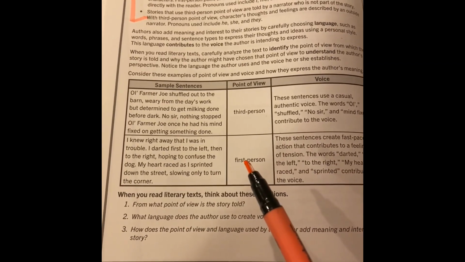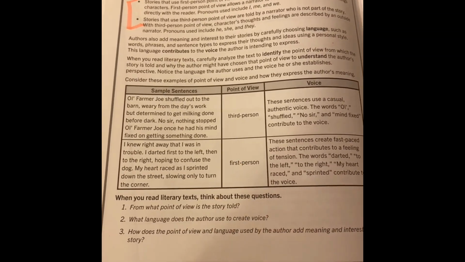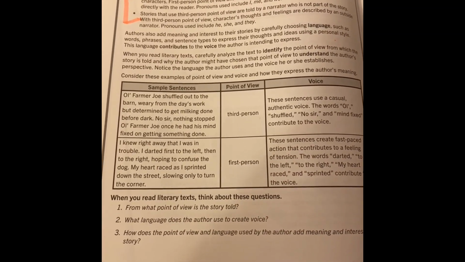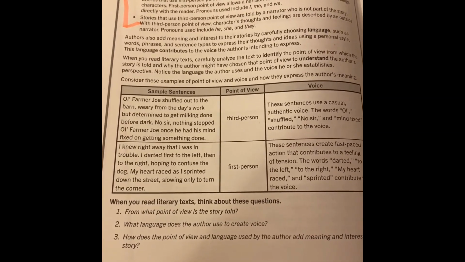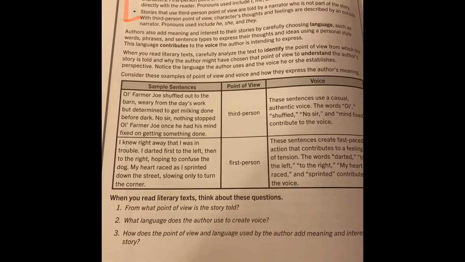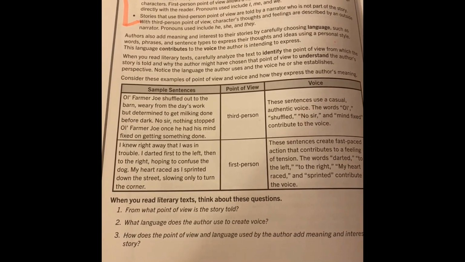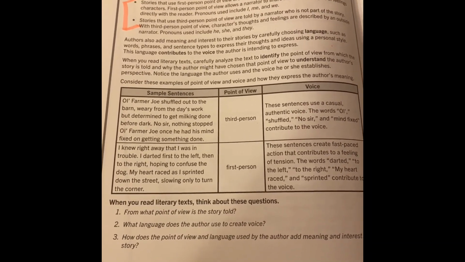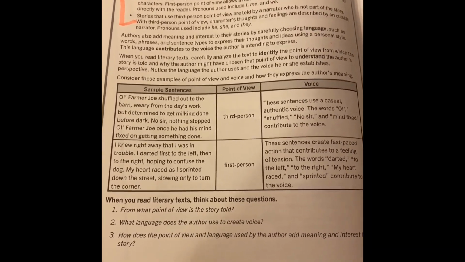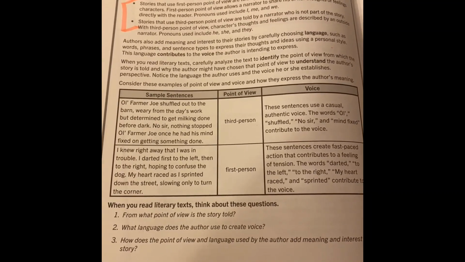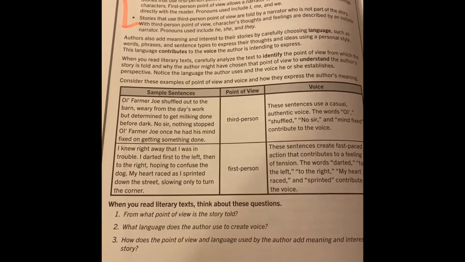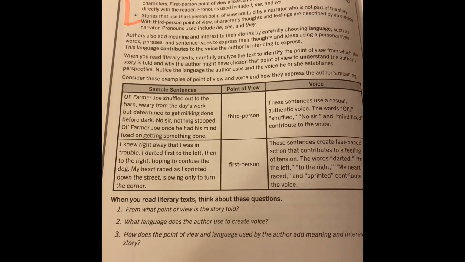Okay, it's first person, right? But say that there are 3 or 4 characters in the story. Then you have to figure out who is actually telling the story. Yeah, we know it's first person, or we know it could be first person, but you don't know, or you need to figure out whose perspective it is being told from, okay?